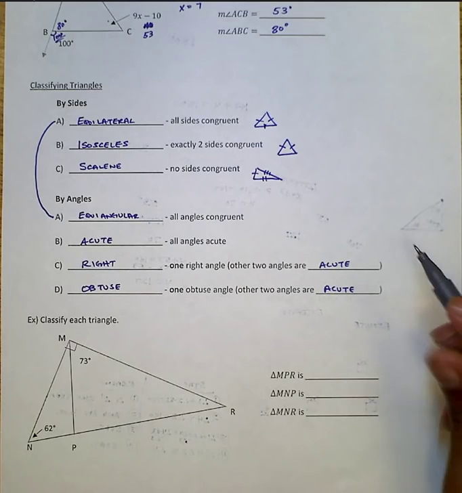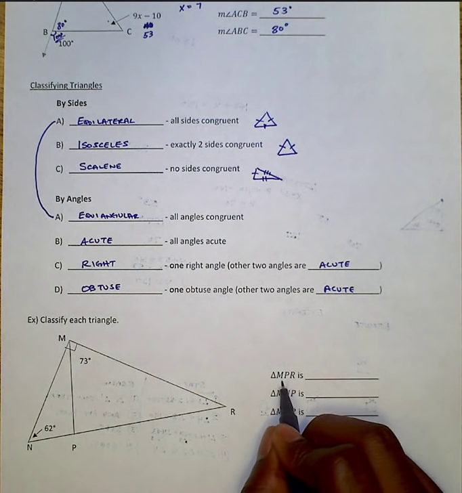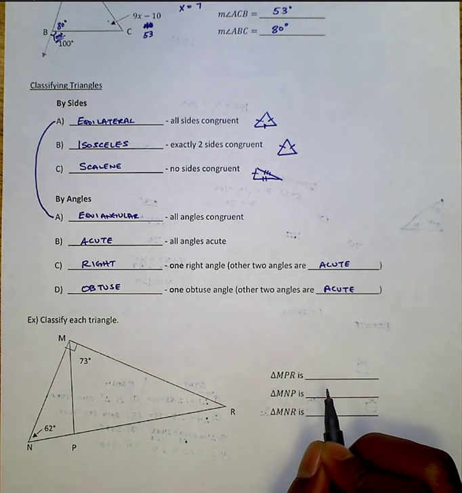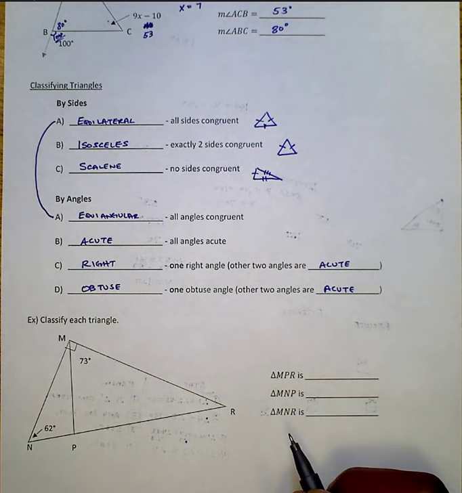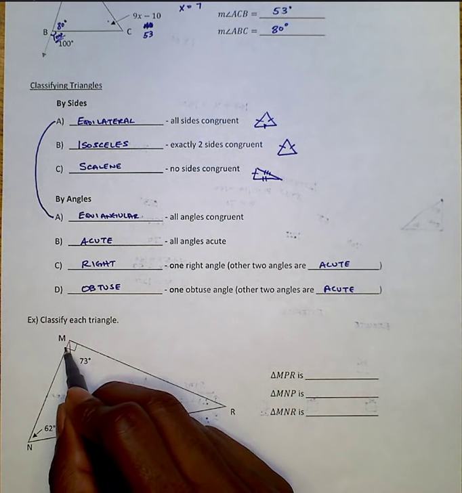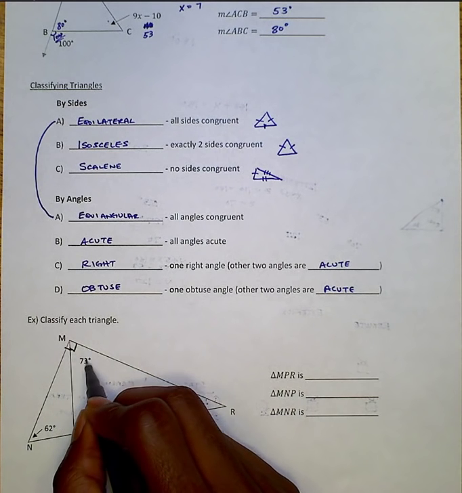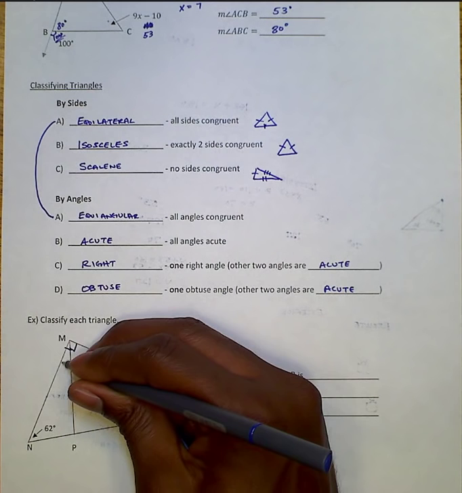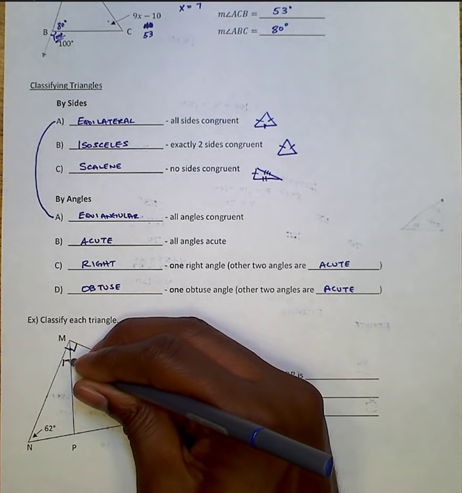Okay, so now it's asking us to classify these triangles, triangle MPR. We can classify these based off of angles, and we can classify them based off of sides as well. So let's find these angles, and then I'll leave it to you to classify them. Here we have that this is a 90-degree angle. So since this is 73, then we can figure out this other NMP would be 17.